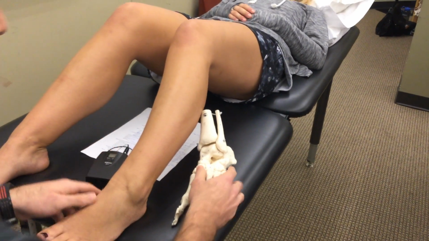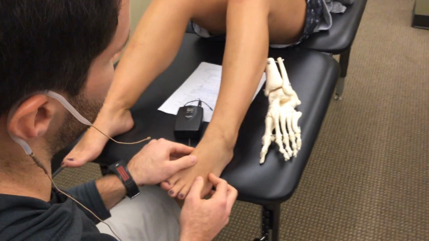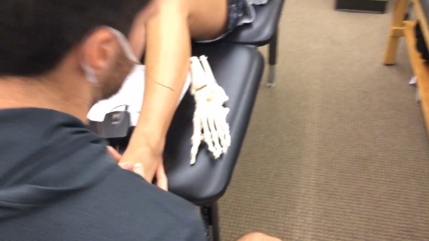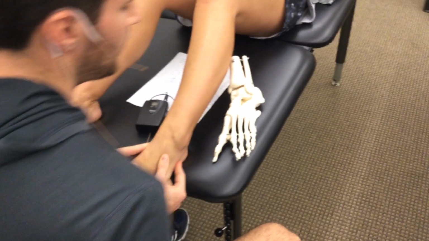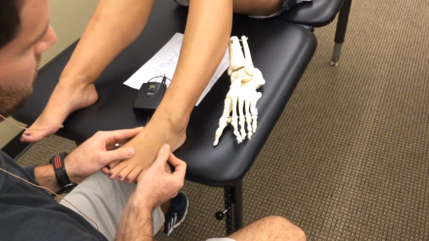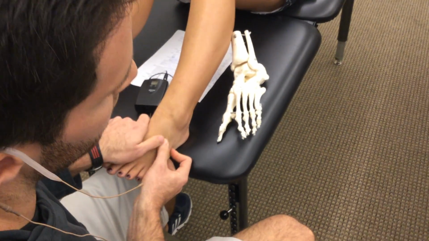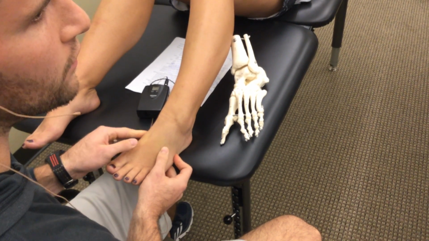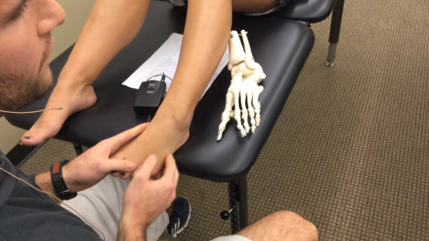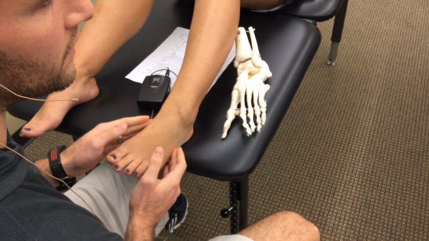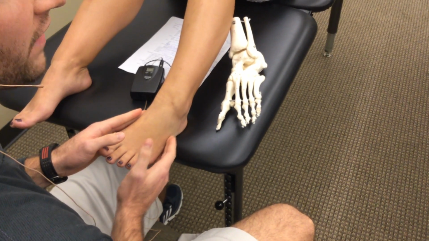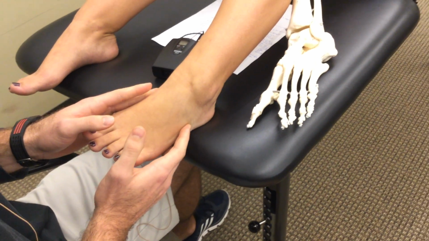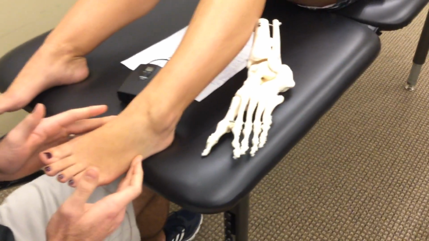And then you're going to continue laterally. Continue laterally, and you're going to have the lateral cuneiform. An easy way to find this is go to the very lateral edge of the foot, and you'll find a kind of bump, and that is the tuberosity of the fifth metatarsal.